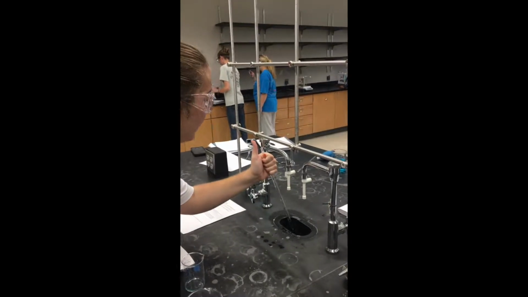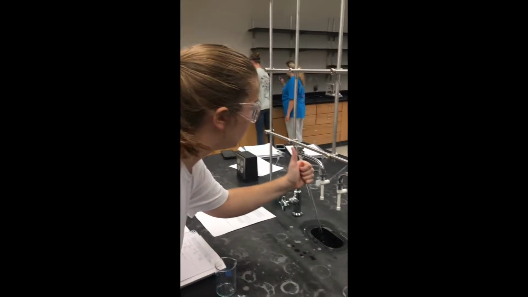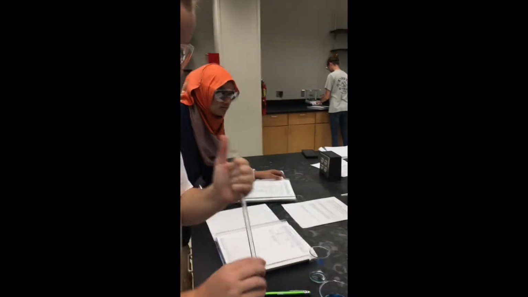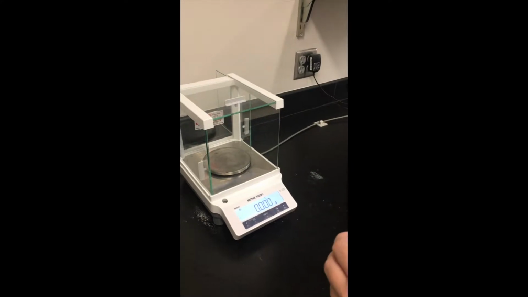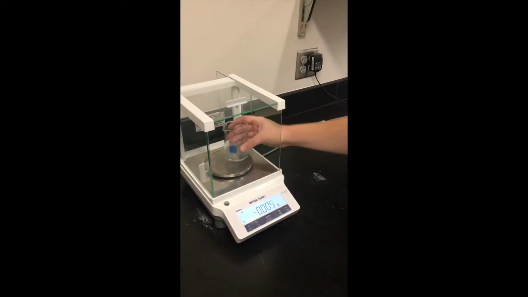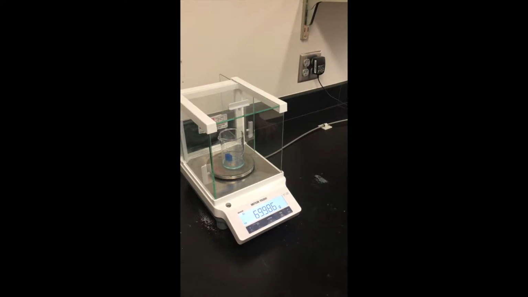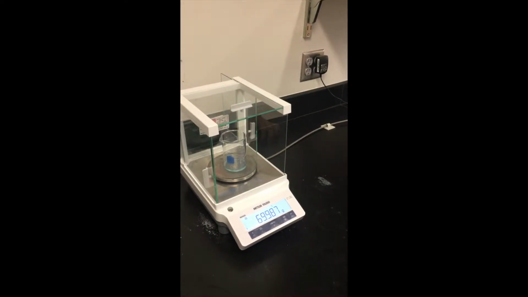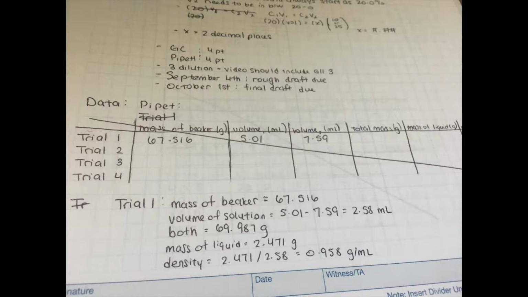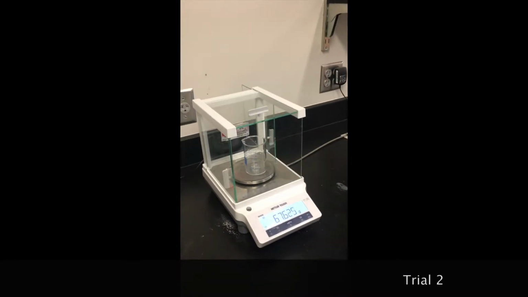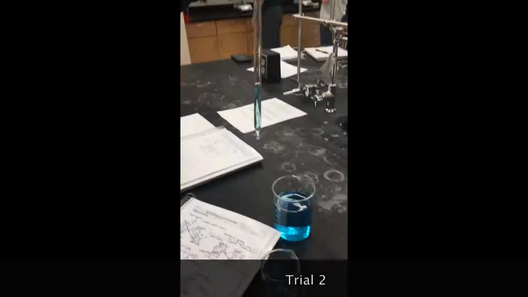Subtract the two values to get the volume for the equation. Ours was 2.58 milliliters. Now get the mass of both the beaker and the liquid. Ours was 69.987 grams. The mass of the liquid is acquired by subtracting the both value by the mass of the beaker. Next, we repeated these steps for the other 3 lab partners.